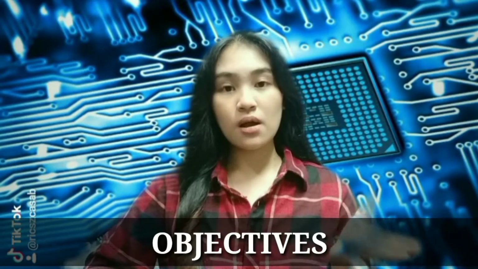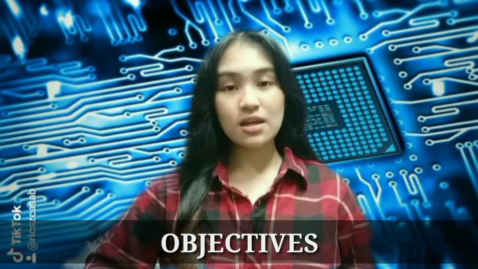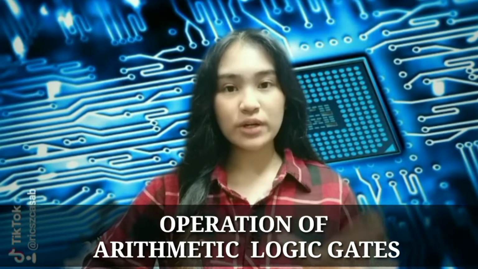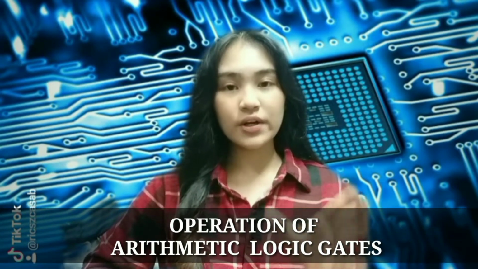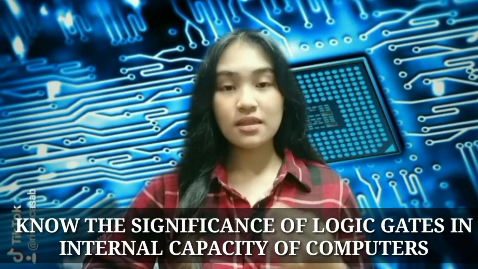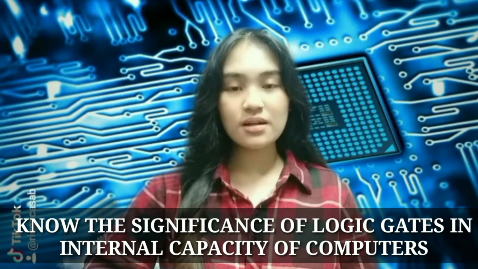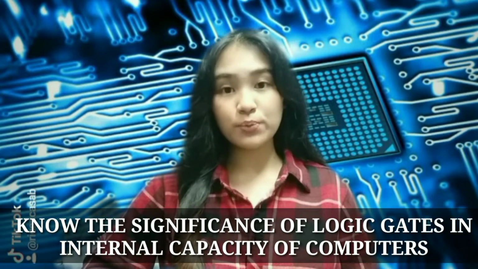For us to know the overview of the paper, one of the objectives of Experiment 6 is for us to fully understand the operation of the basic arithmetic logic gates. And the second objective is that we aim to emphasize the significance of logic gates in the internal capacity of our computers.